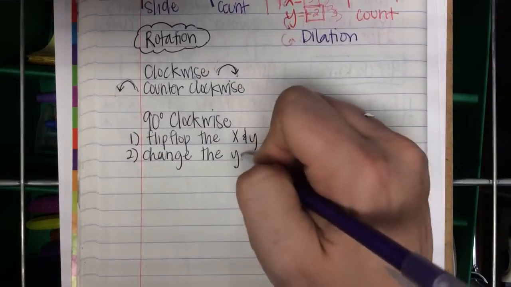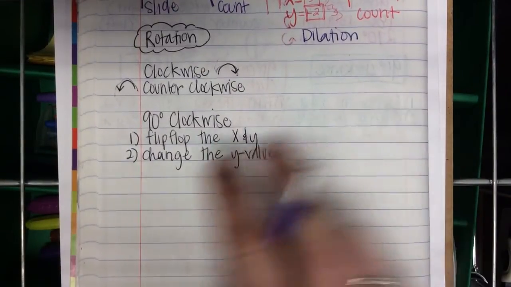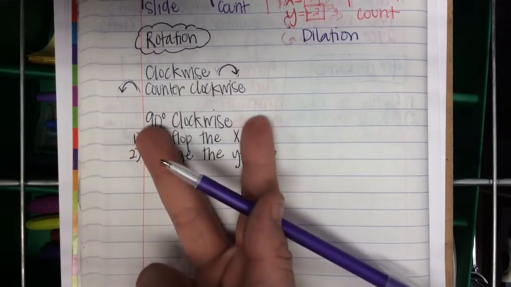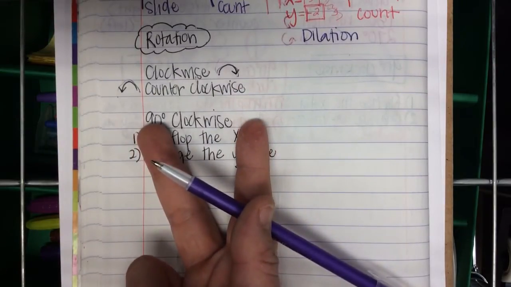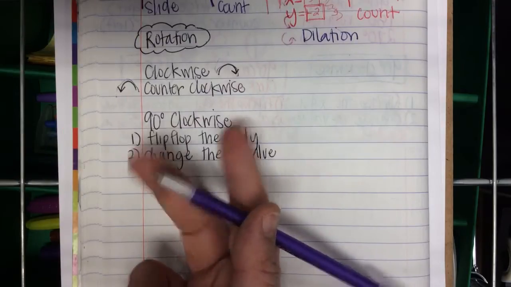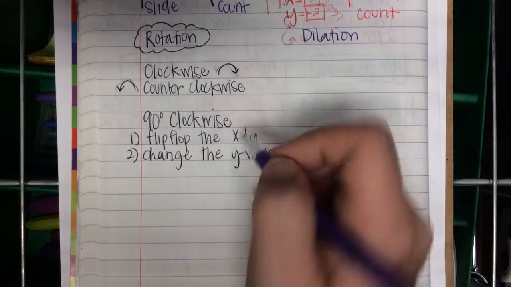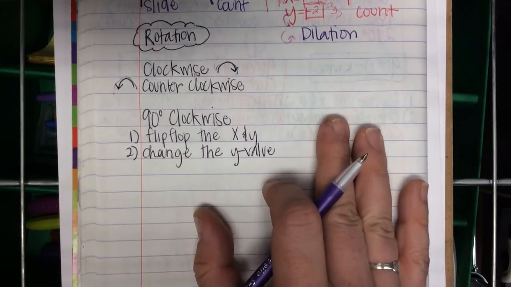Y value. For 90-degree clockwise, you take your ordered pair and you flip-flop it, and then you change the Y value. If it's positive, you make it negative. If it's negative, you make it positive. That's it.